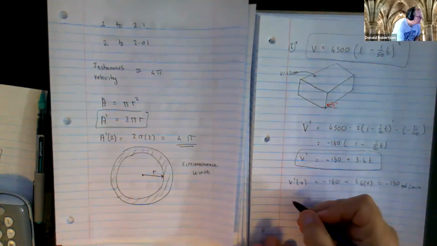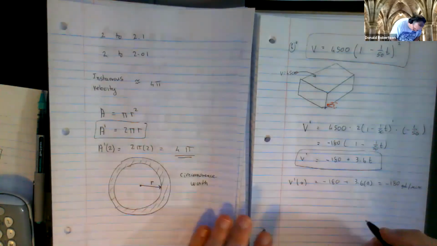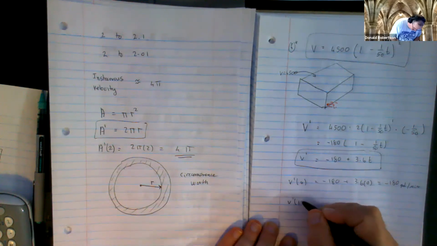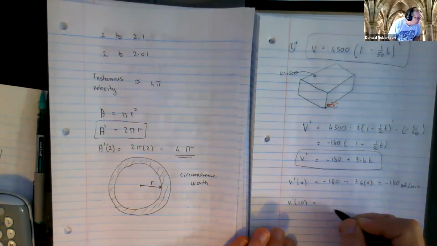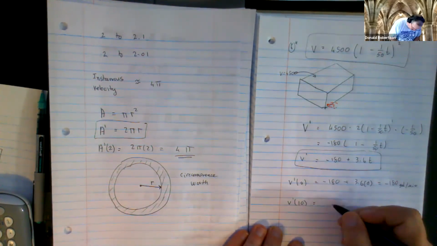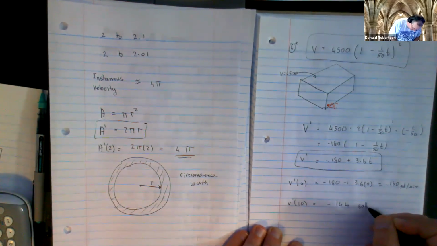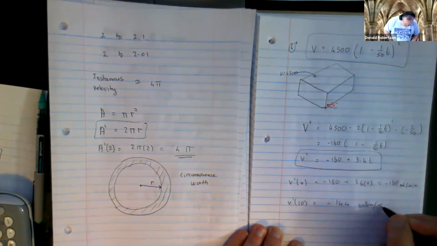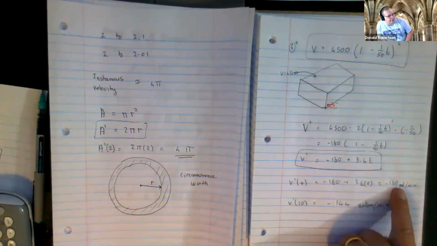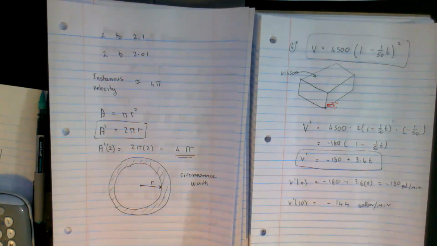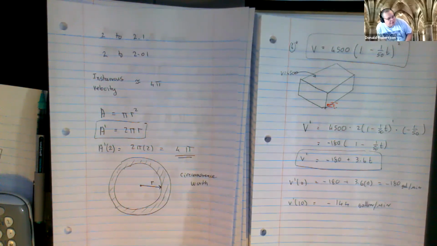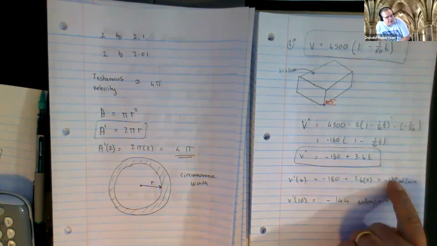Suppose I calculated what was happening after 10 minutes. Can you just trust me that the answer ends up being negative 144 gallons per minute? Do you notice that it's not quite as much as it was at the start, just like we predicted? Still pretty good, right? But not as good as 1A.